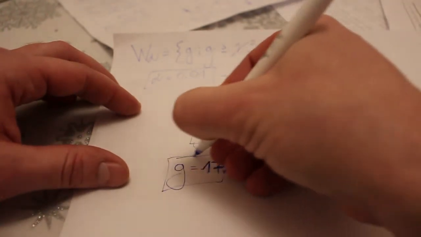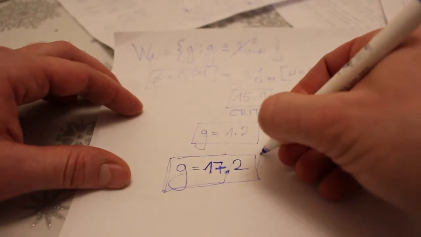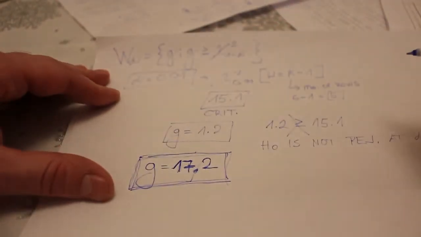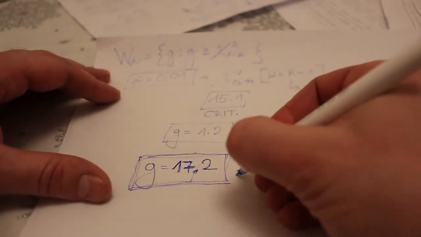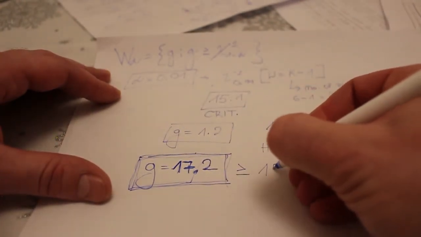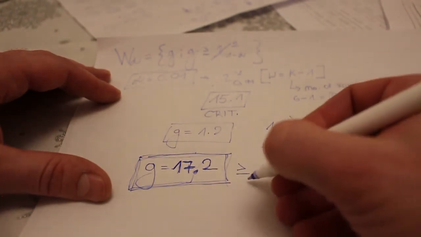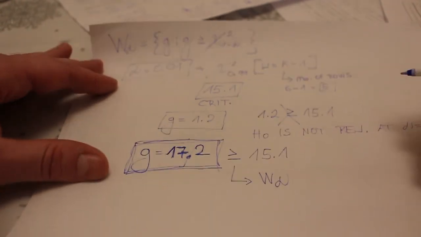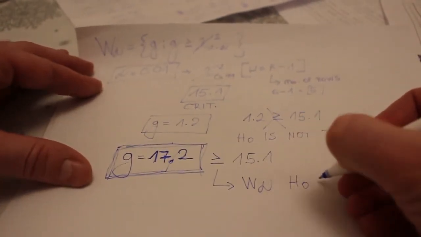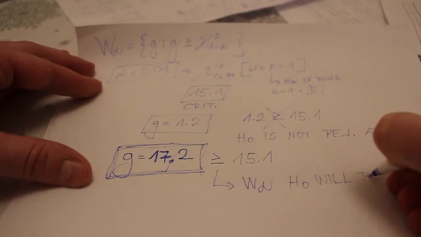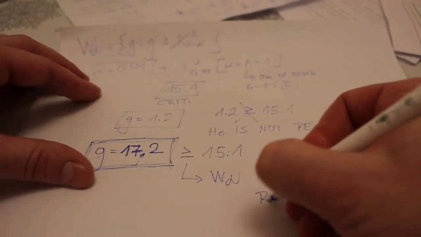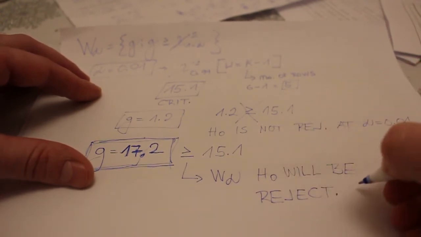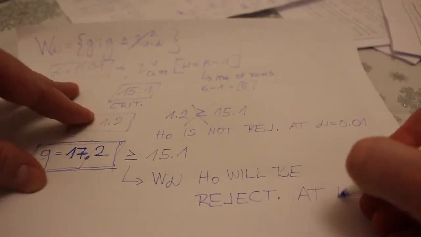17.2 will be now the value of the statistic G, yes? And if this G is higher or equal to the critical quantile 15.1, yes, it means that we will enter the rejection region W alpha, and H0 will be rejected.